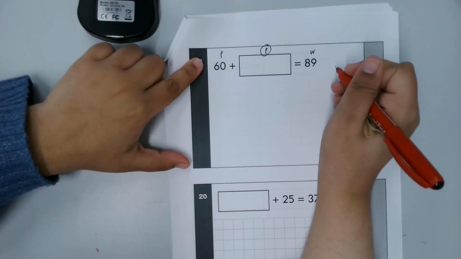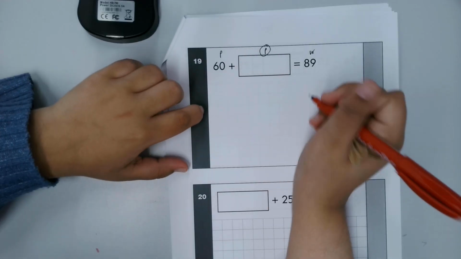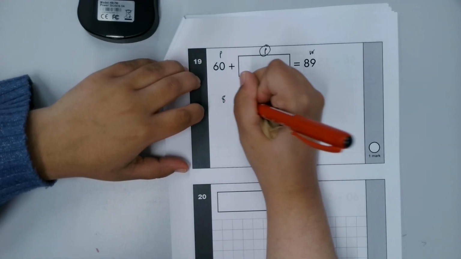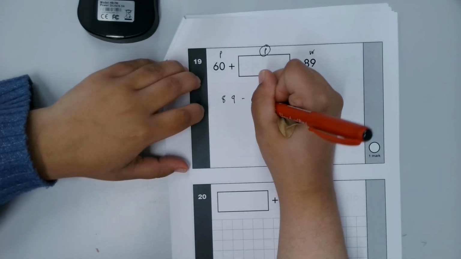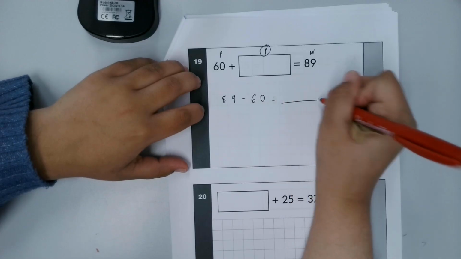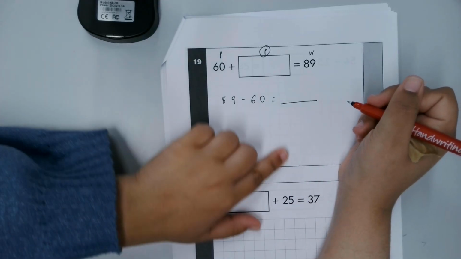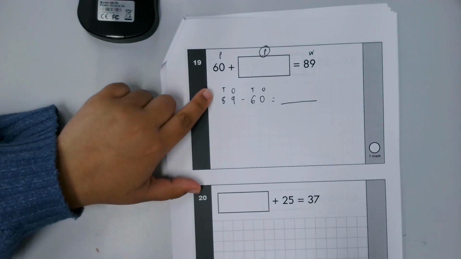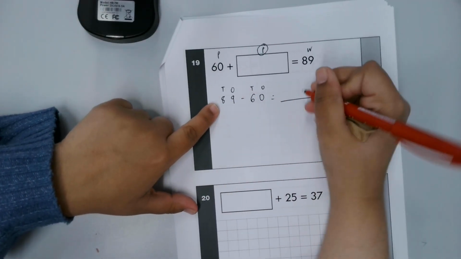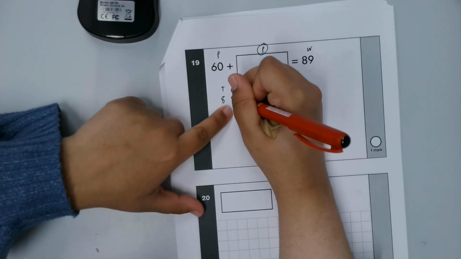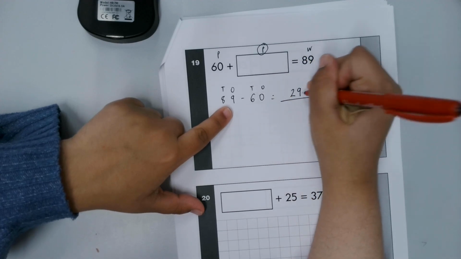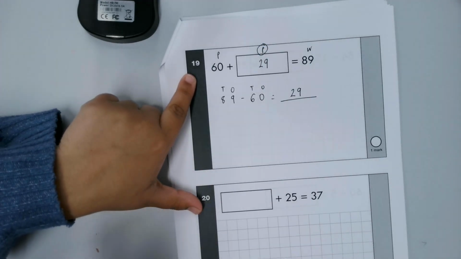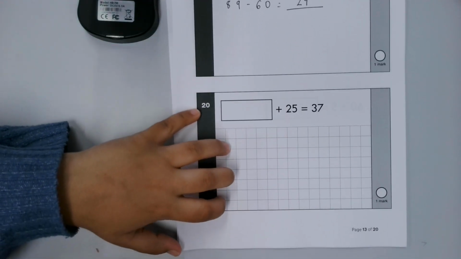I'm going to rewrite this equation. In subtraction, we always start with our whole, which is 89. 89 subtract 60 equals something. I'm going to do this by labeling my tens and my ones. I've got 8 tens, take away 6 tens, which is 2 tens, and 9, take away 0, which is 9. 60 add 29 equals 89.